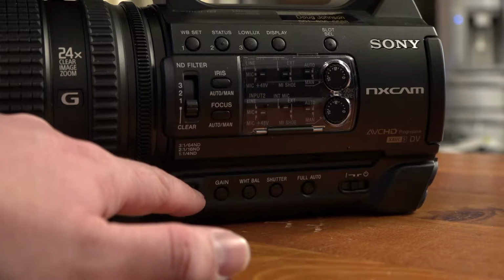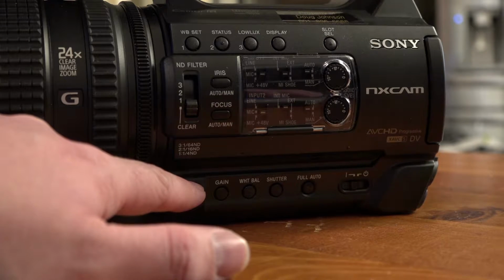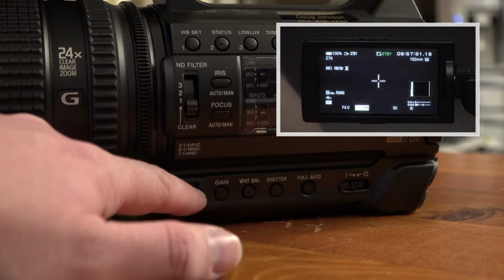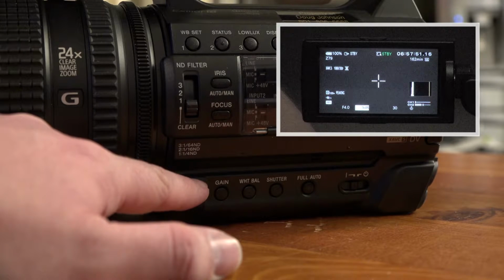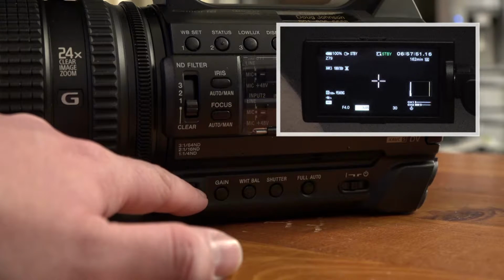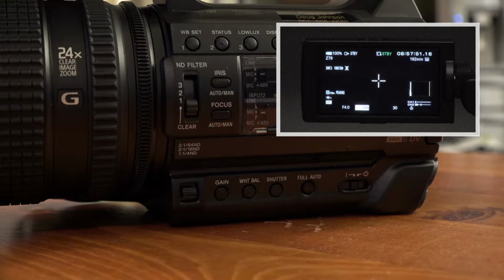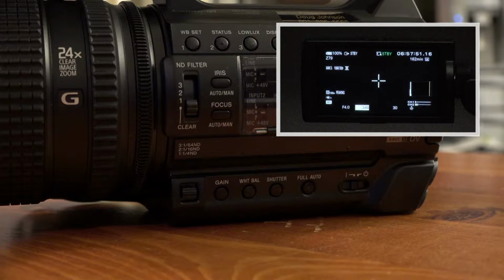So if we want to reduce the gain, we move the lever down. And as I do that, you can see that the number is actually decreasing. And if we want to increase the gain, we move the lever up. The gain on this camera can actually go down to a -3. I'm not sure if you can read that. Yeah, so we can go down to a -3 on there. So basically what that's telling is it's actually removing a little bit of light coming through the sensor when it's doing the recording.